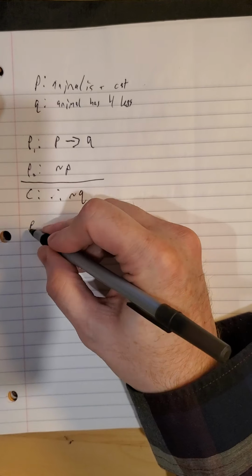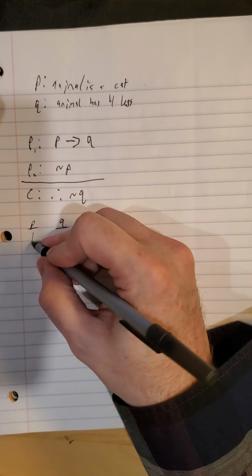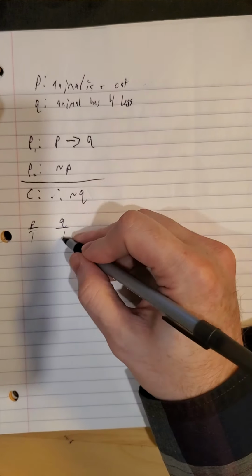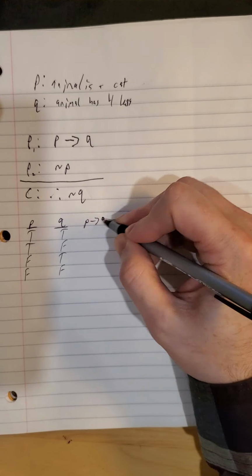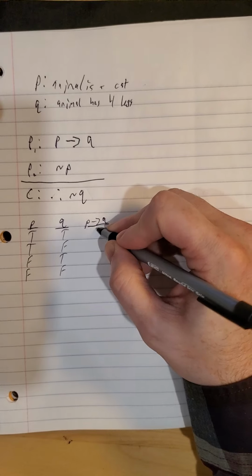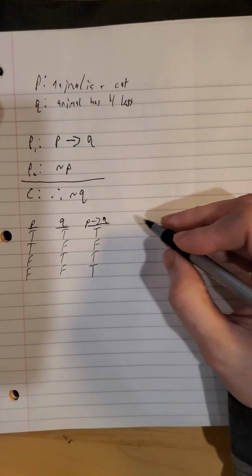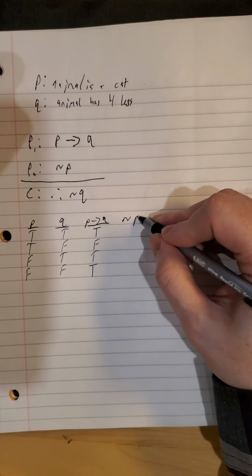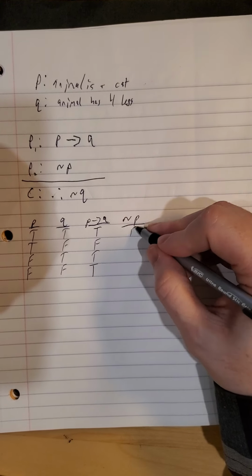So again, I can go to my truth tables. This one just has P's and Q's in it, so the basic 4-row truth table is just fine. If P then Q, we've seen that one several times already. True, false, true, true. This time we'll need a not P column, so false, false, true, true.